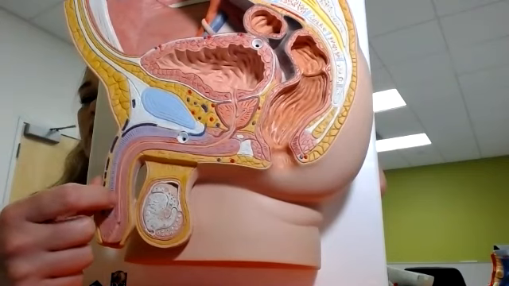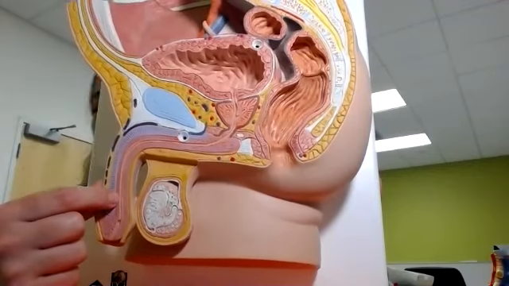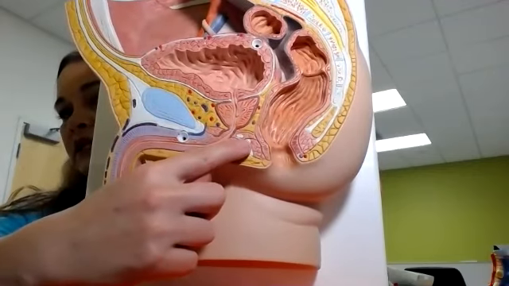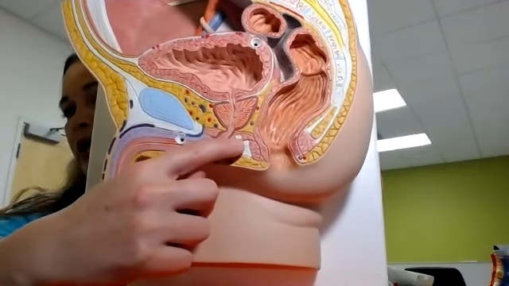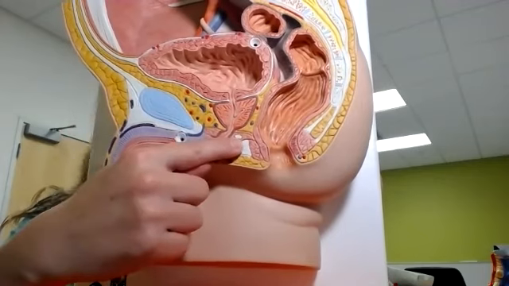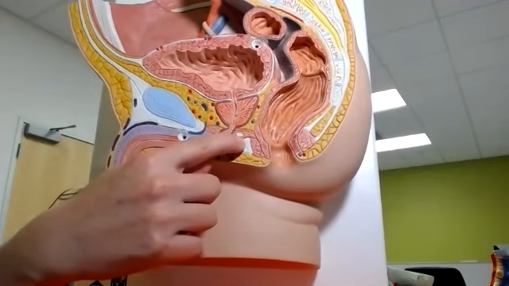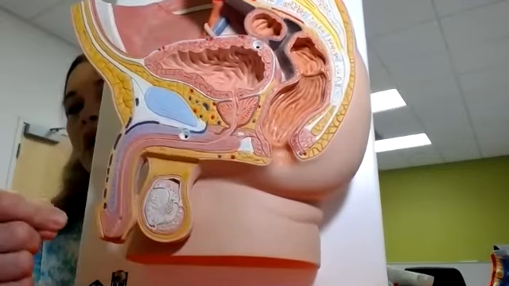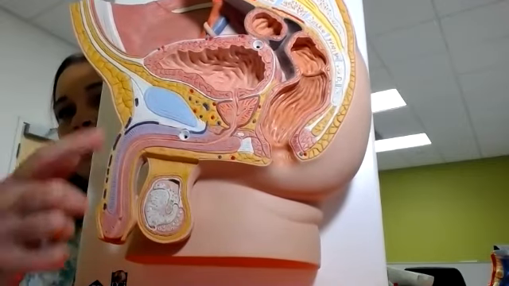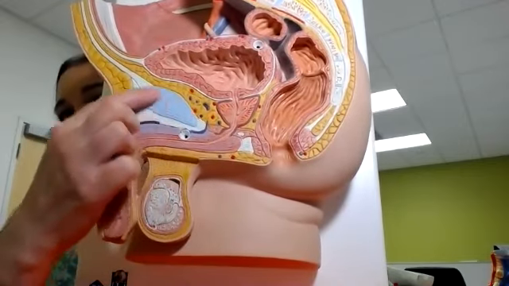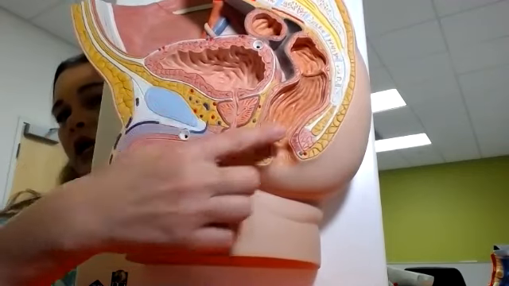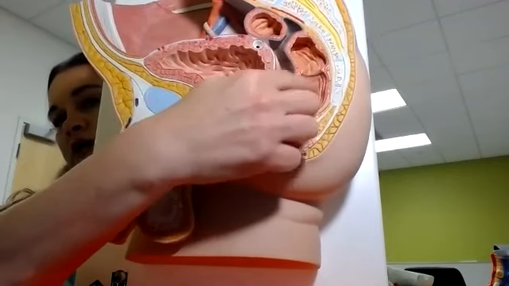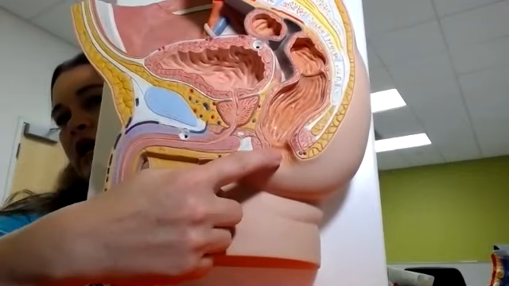And the pink tissue on either side of the urethra is called the corpus spongiosum. This little bitty white ball right here is called your bulbourethral gland. Oh, this is going to be your pubic symphysis. Again, this is going to be your rectum and the anus.